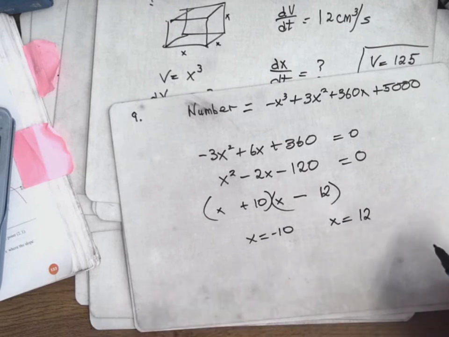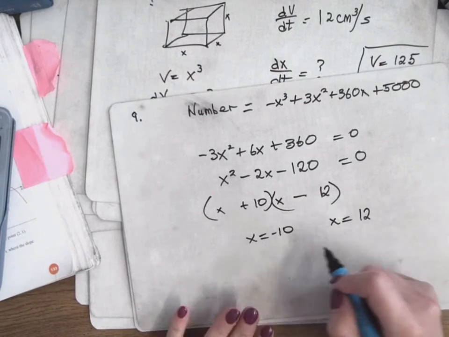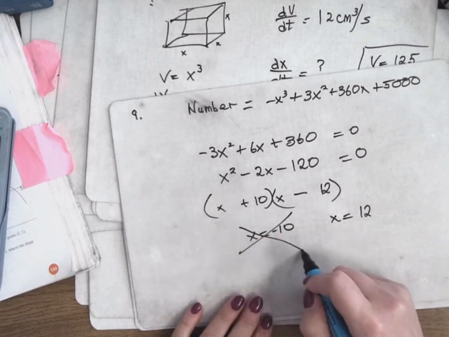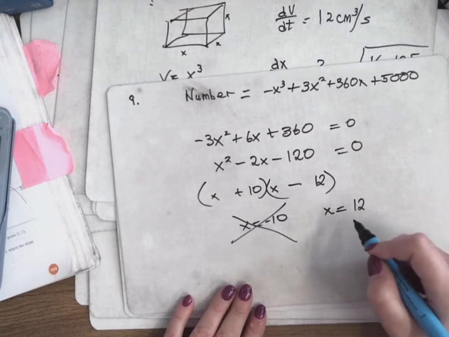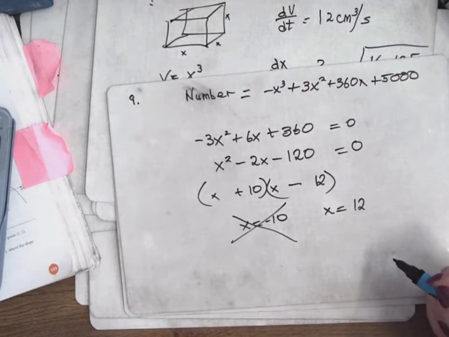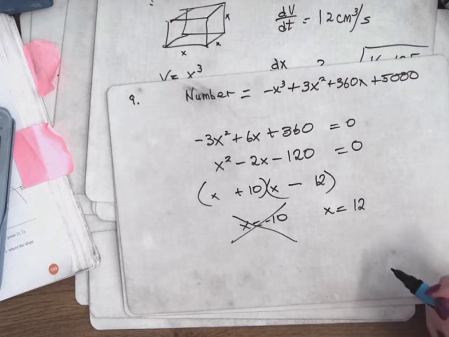But what's the story? They told me at the top of the question that x had to be between 6 and 20. So minus 10 is clearly not between 6 and 20, so it's not an answer. And you don't need to find the maximum. Do you need to find the maximum? Find the water temperature, that's all. So it's just find x. That's it. Job done. Good? Right?